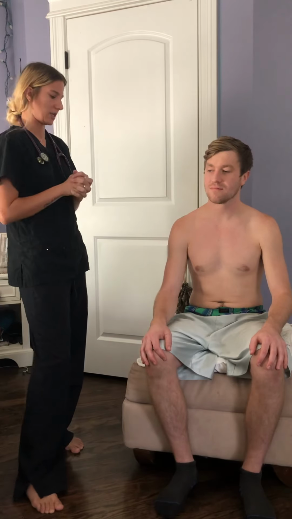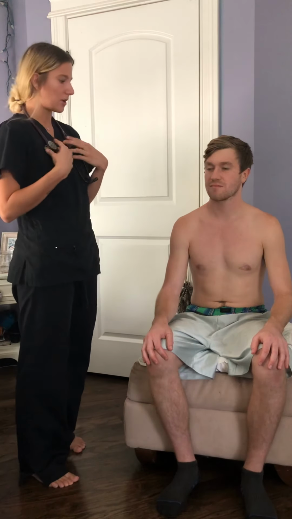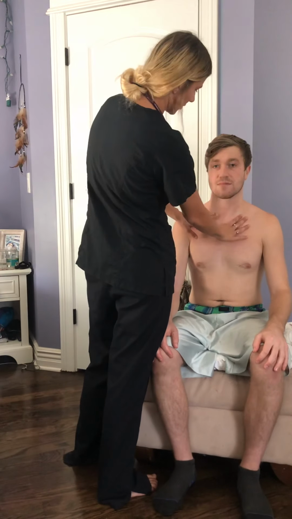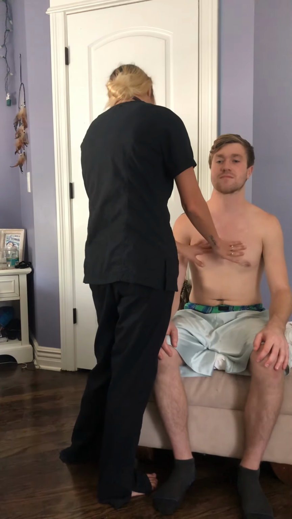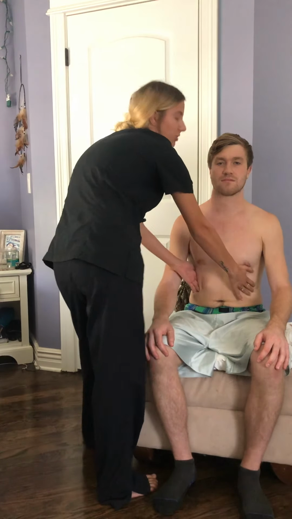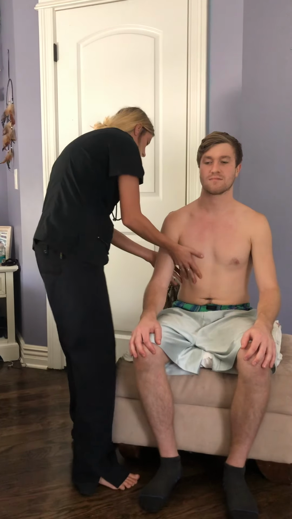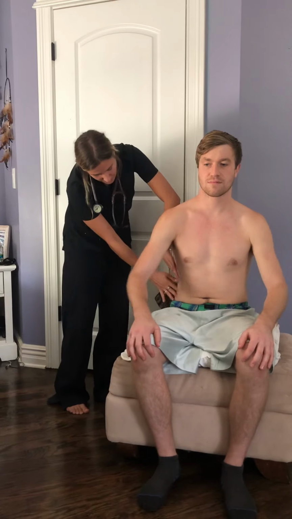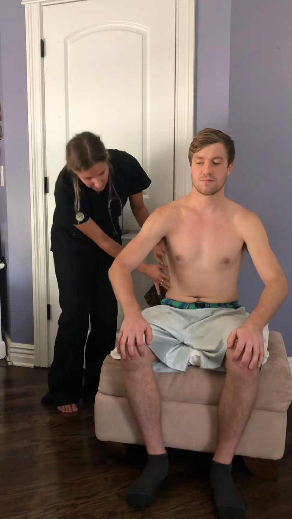The second part of the assessment, we're going to go on to the palpation portion. So first I'm going to start off with the anterior portion. We're just going to palpate here. We're going to be checking for any lumps and bumps. We're going to be checking for any tenderness. I'm going to also palpate the lateral sides of my patient. Again, I'm checking for lumps, bumps, any tenderness. I'm also checking the skin color, looking for any abnormalities.